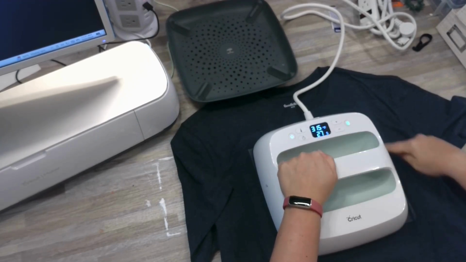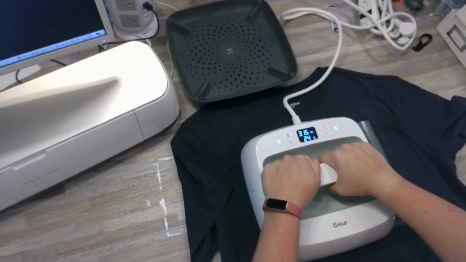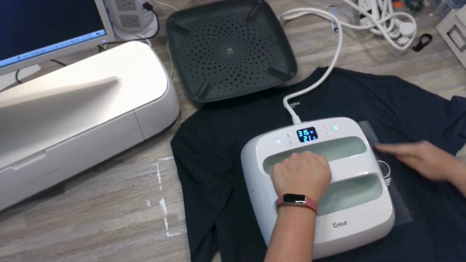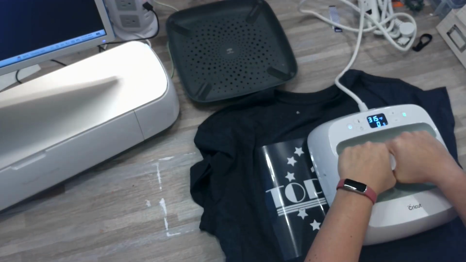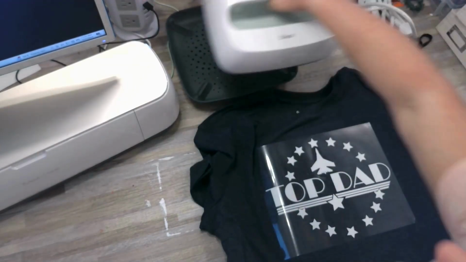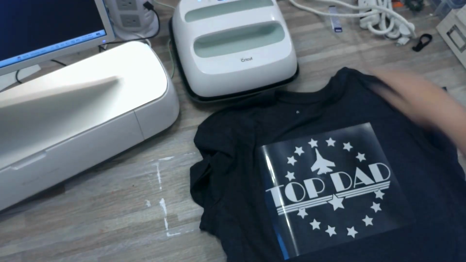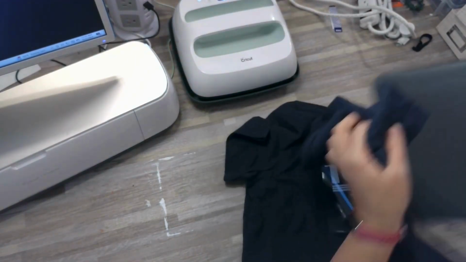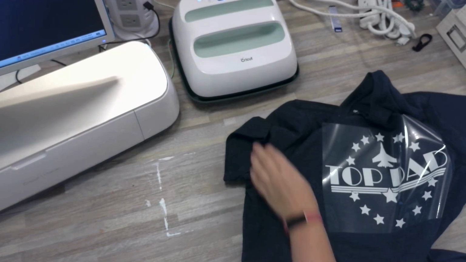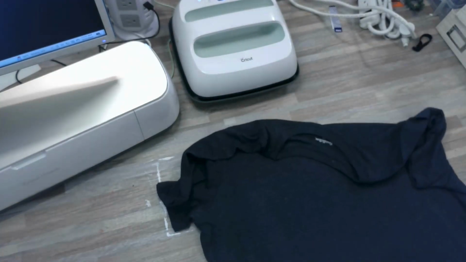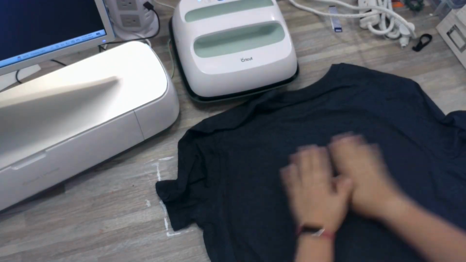So I have a little bit hanging off over here, so I'm going to just move to the side here and I'll do this side separately. Okay. Now I'm just going to remove my heat mat. Ooh, that's extra hot because I did 2 pressings right on top of each other. So hopefully, okay, there we go.